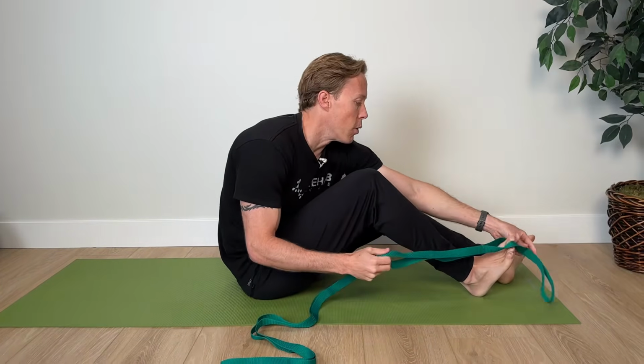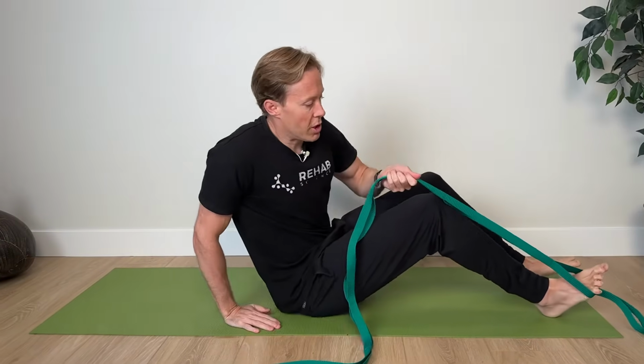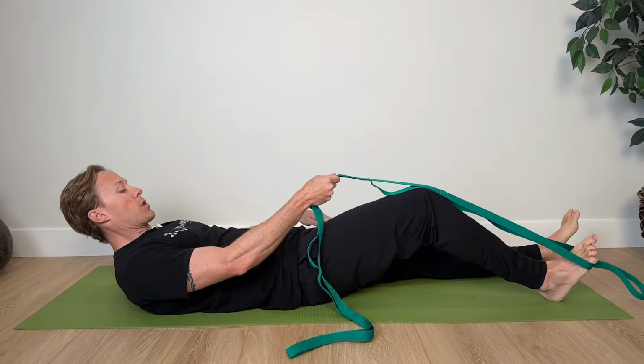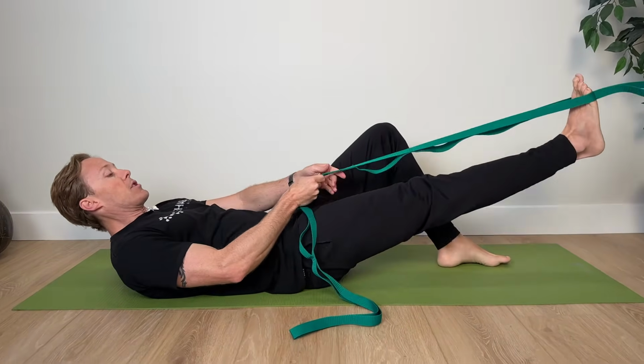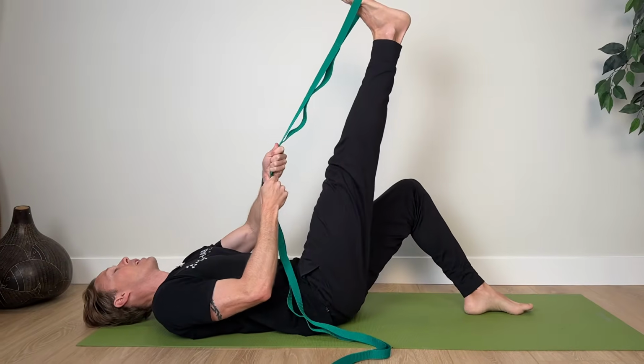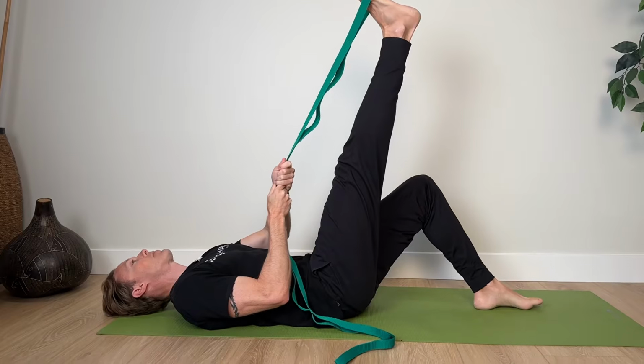You're going to hook it over your foot and then lie on your back and just do a traditional hamstring stretch. So the other leg can be bent or straight, whatever is most comfortable for you. And then you're going to straighten your knee and use your arms to pull the leg up until you feel a stretch in the hamstrings on the back of the leg.